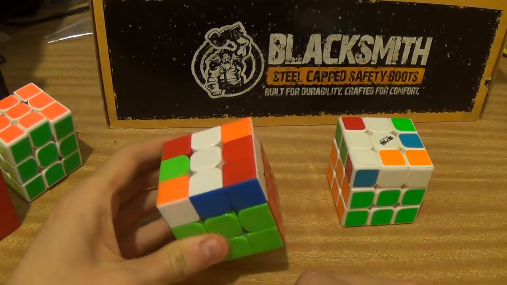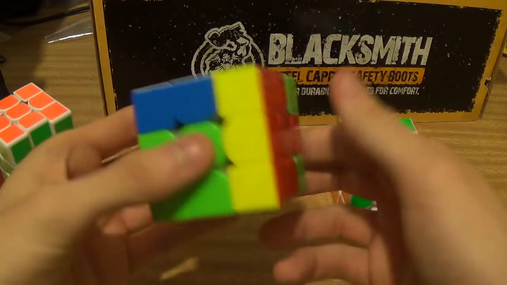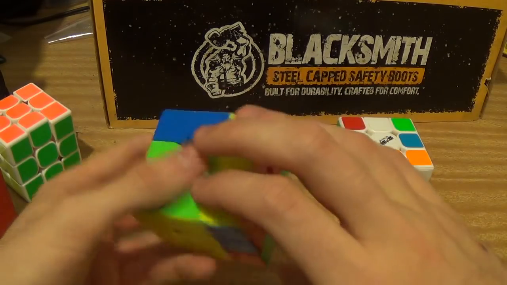So we know there's going to be adjacent, and once again we know headlights are on right, so most likely need to do a U2. And here we don't really, we can actually just cancel into a G-perm.